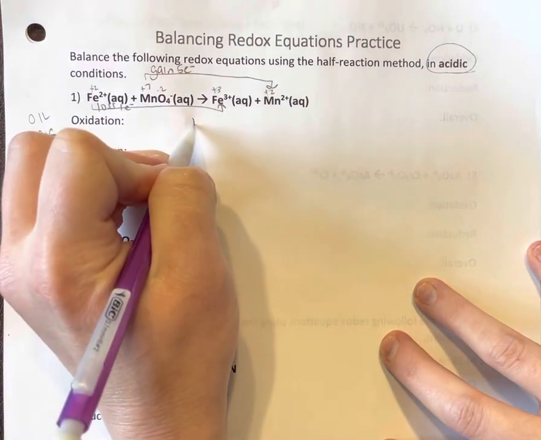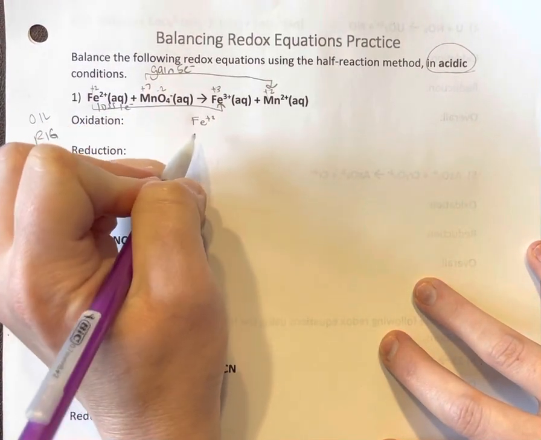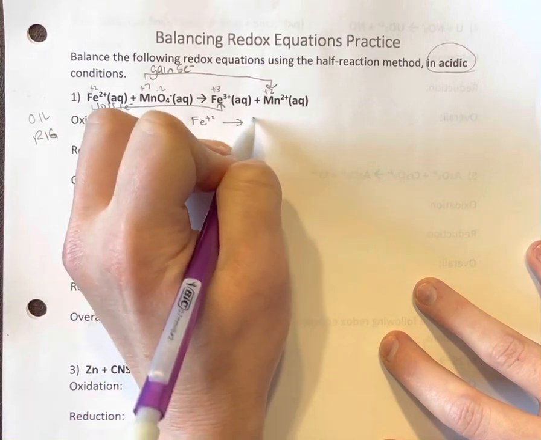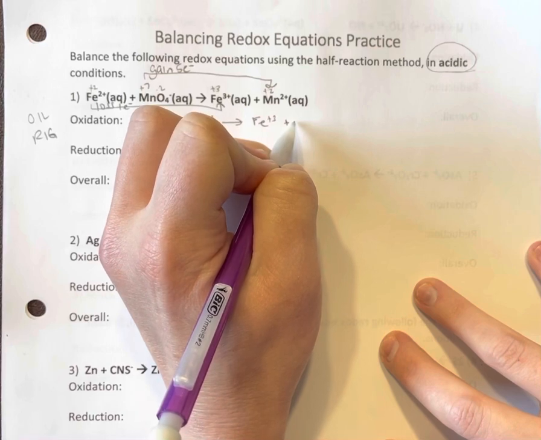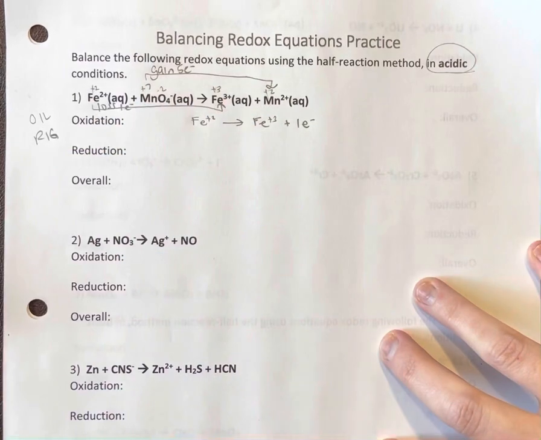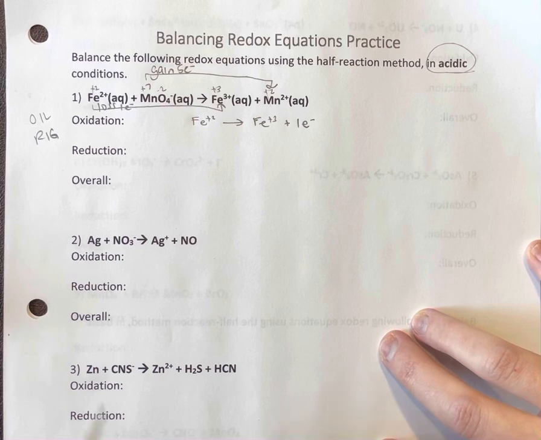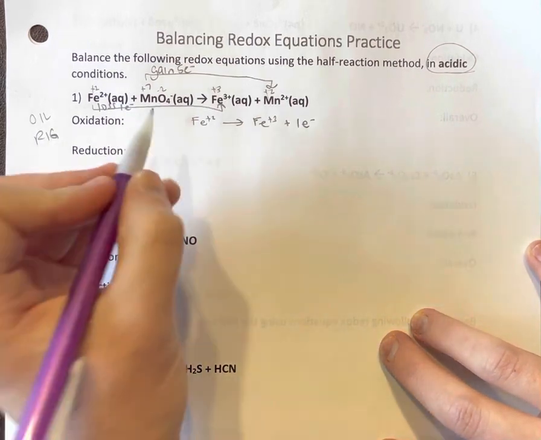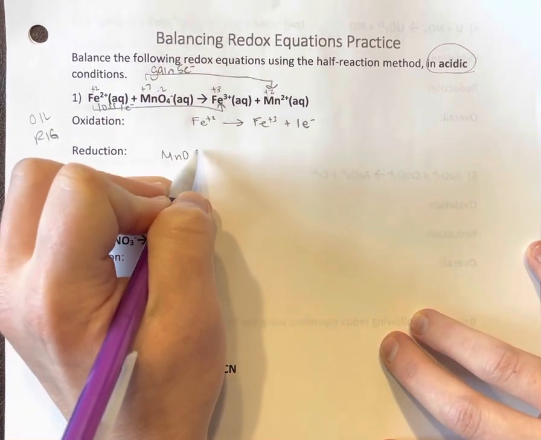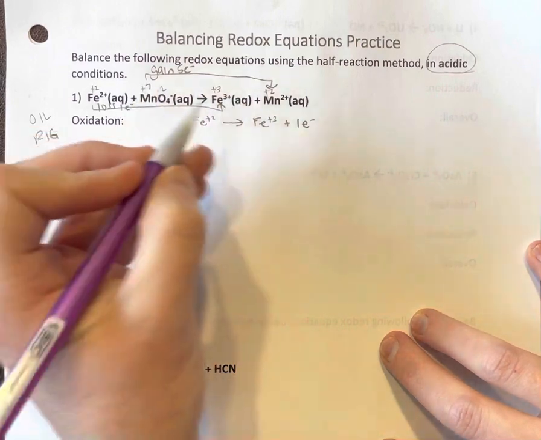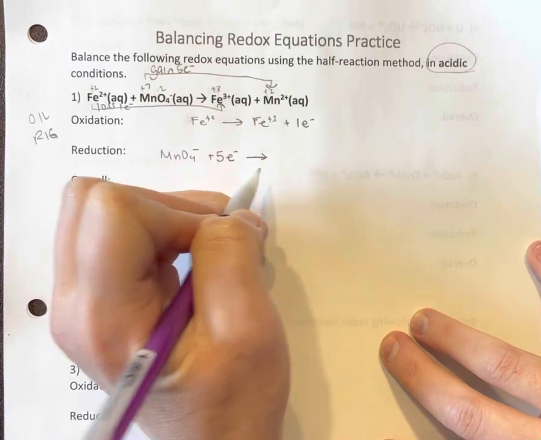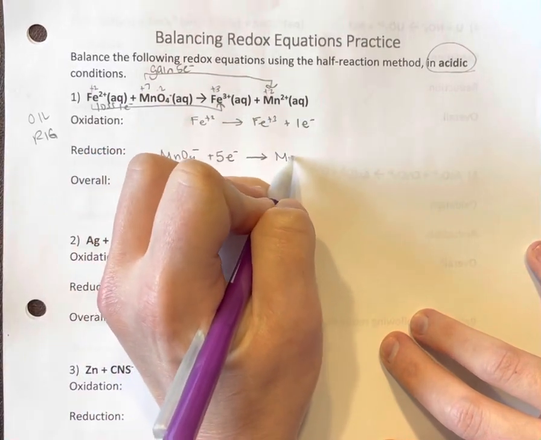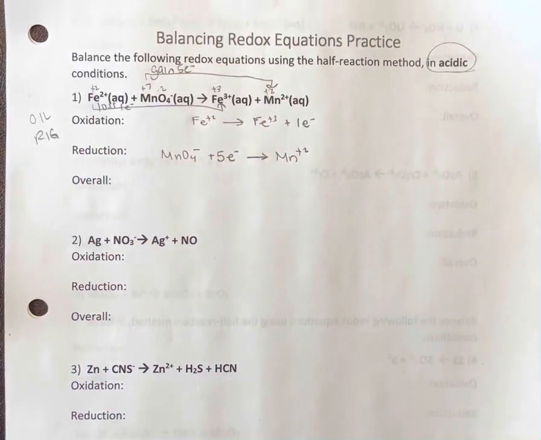So let's give ourselves a little bit of space. That's going to go to Fe+3, and it lost an electron, so the electron goes over here. And now we need to identify reduction, which is going to be MnO4 minus, and it is gaining electrons, so when it gains electrons, those go on the reactant side, and that becomes Mn+2. Phases don't really matter at this point.